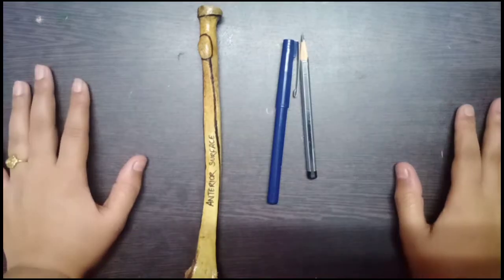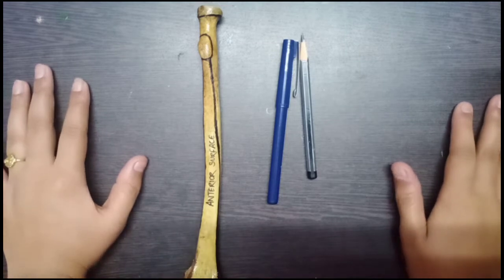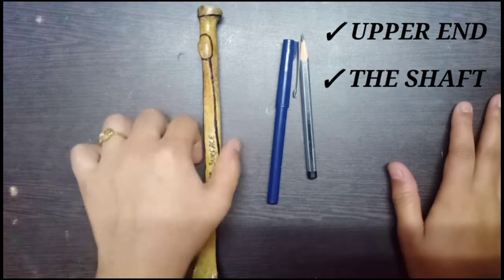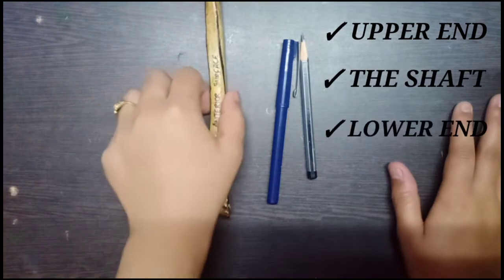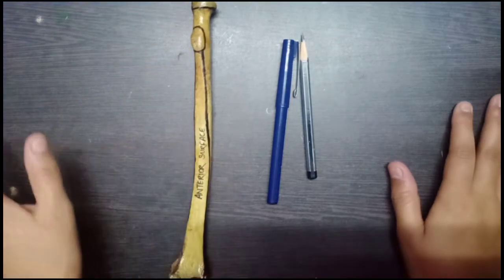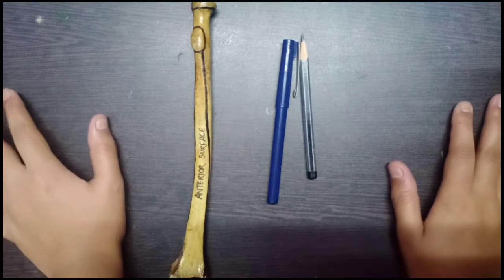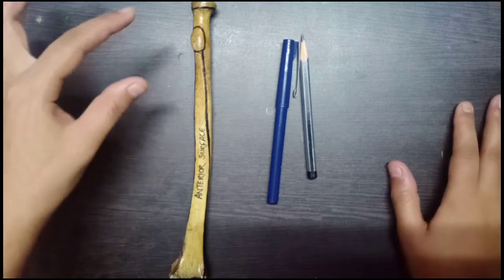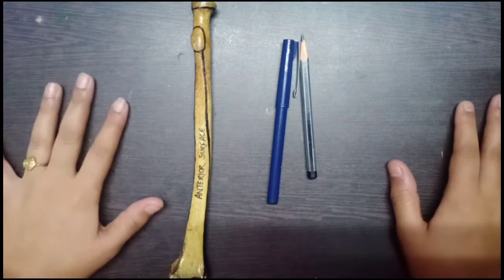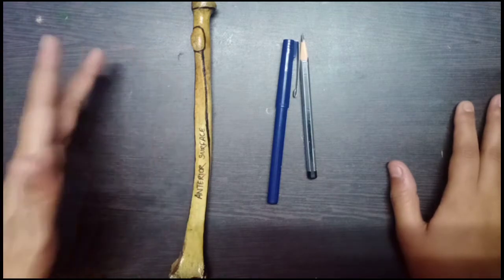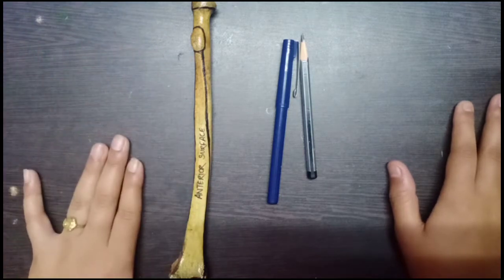So here we will be studying the features of the radius bone in three parts, that is the upper end, the shaft and the lower end. We will be talking about each and every part, and observing each and every feature according to the parts in which we have divided the bone. First we will go through the upper end, then the shaft, and then the lower end features.